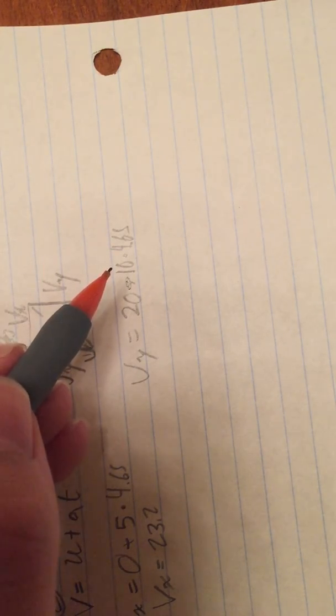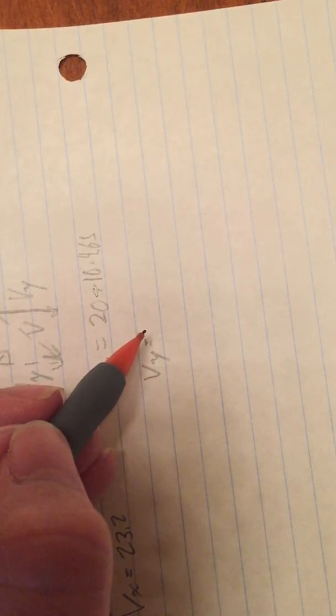So 4.65 times negative 10, that's negative 46.5. And then adding 20, we can find that his final vertical velocity is negative 26.5.